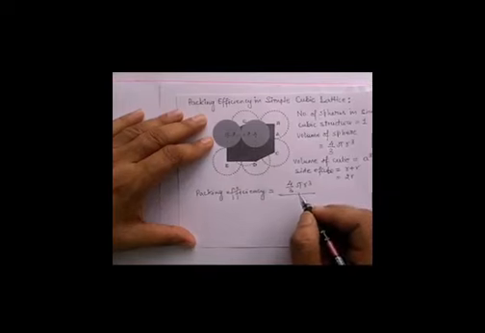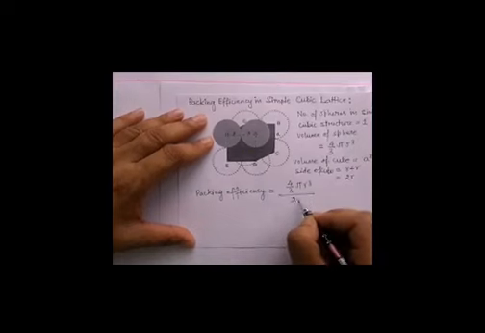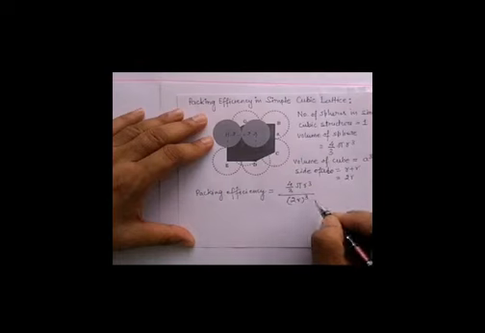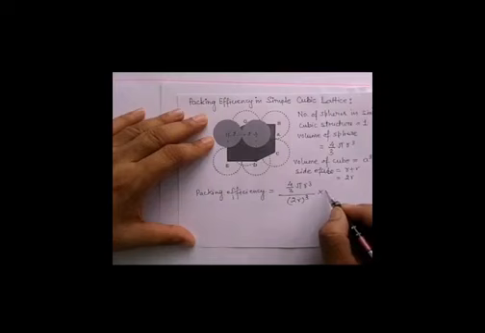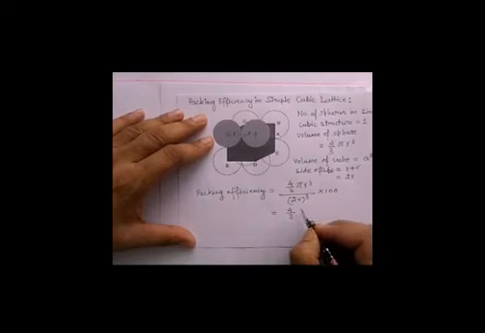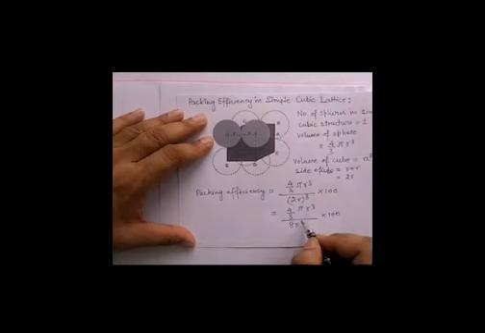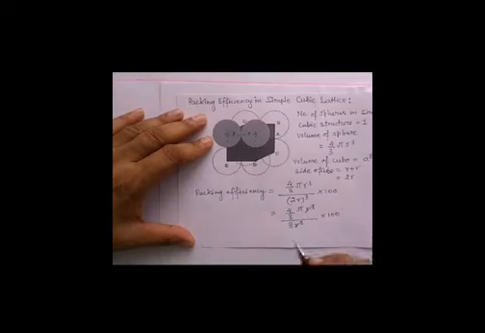And the total volume of cube will be a cube, which can be written as 2r whole cube, and then that will be multiplied by 100. So it comes to be 4 by 3 pi r cube divided by how much? 8r cube, times 100, cancelling r cube, and then we have these values.